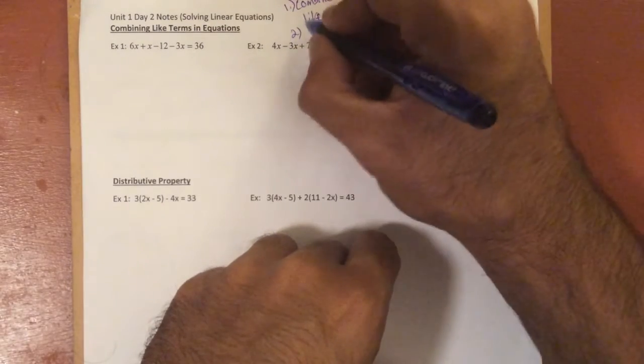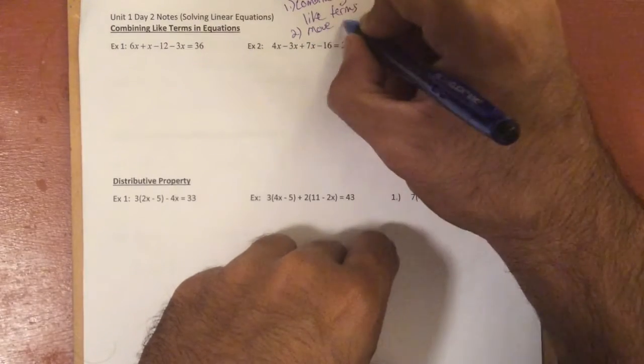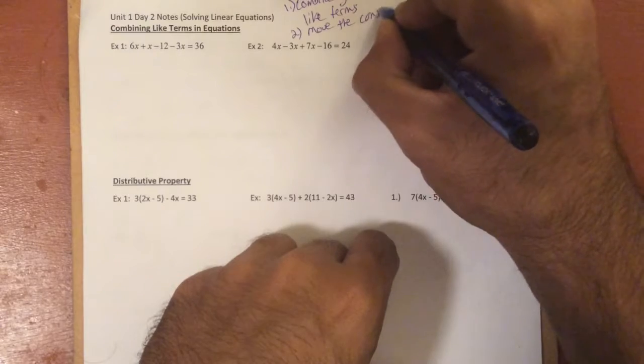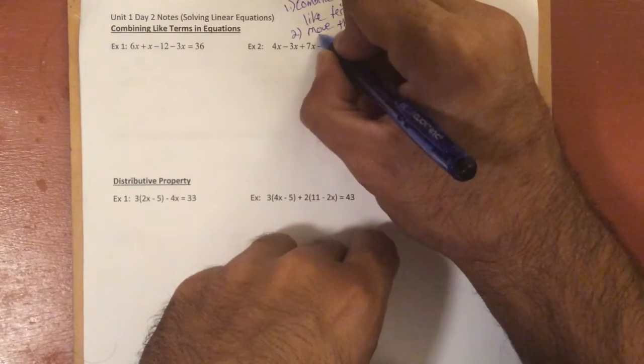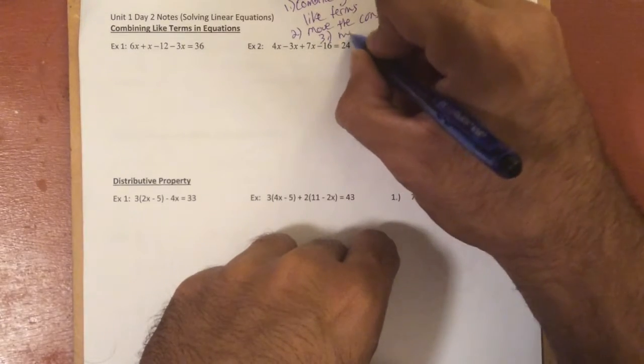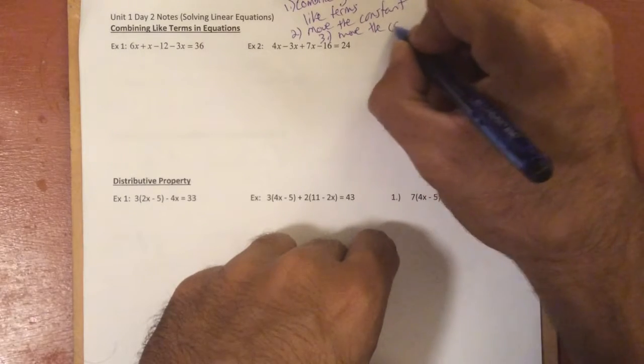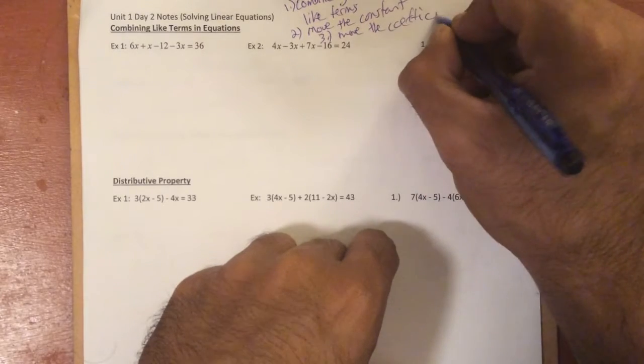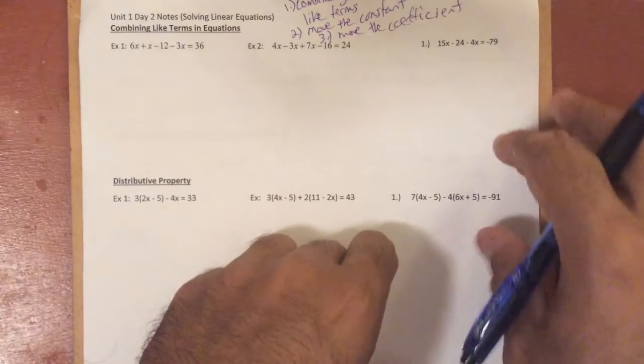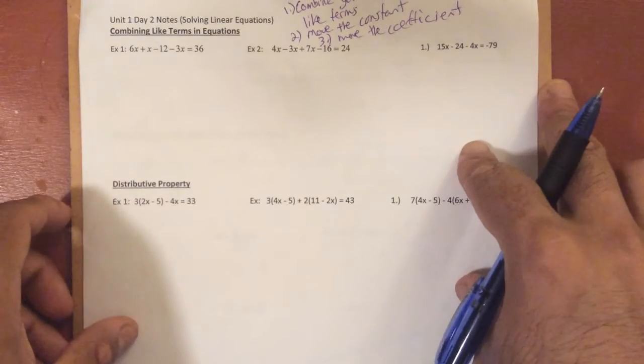Step 2, move the constant. Step 3, move the coefficient. So there's my 3 steps.